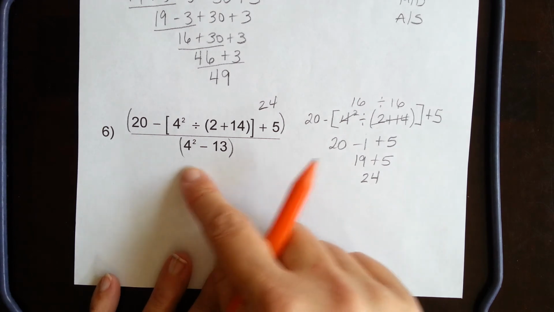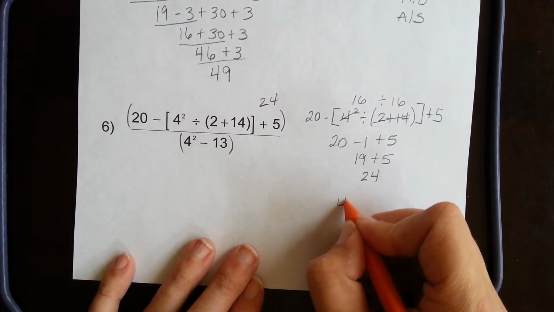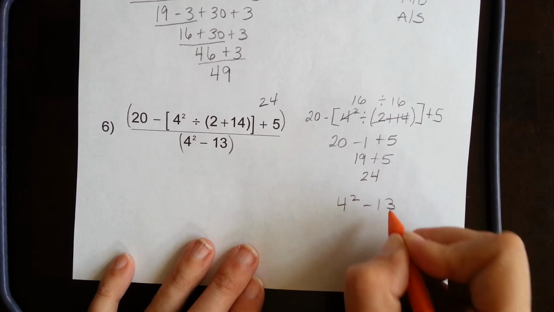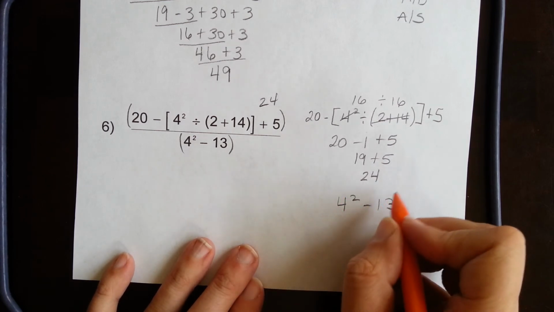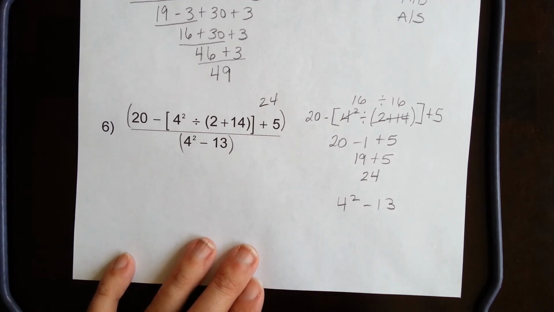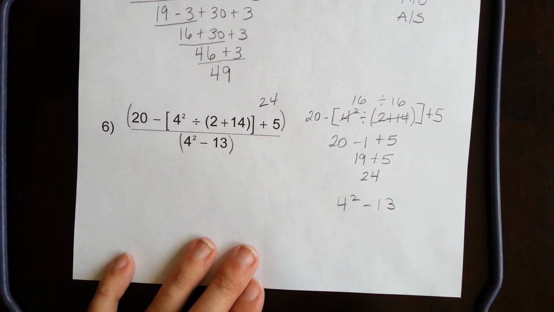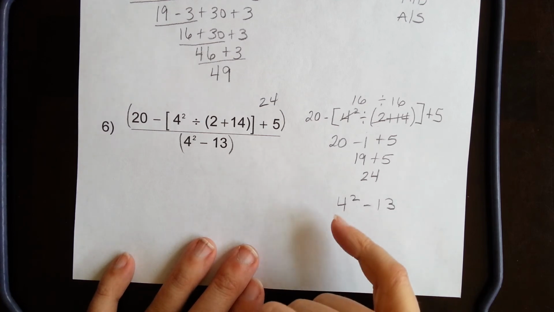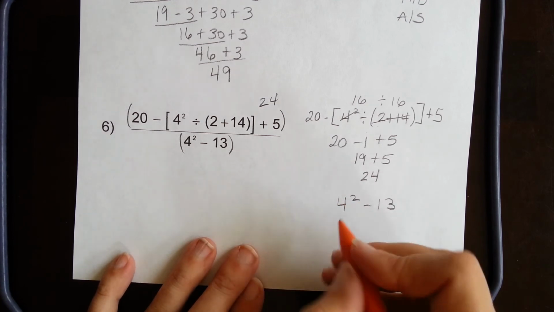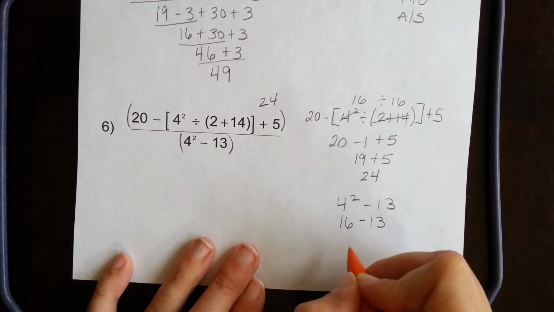Now let's look at our denominator. We have 4 squared minus 13. So all of that's considered in parentheses. That's why we wrote it in parentheses here for our calculator stuff later on. We want to look at the exponent or the subtraction first. That's right, we want to look at the exponent. So we have 4 squared, which is 16, minus 13.